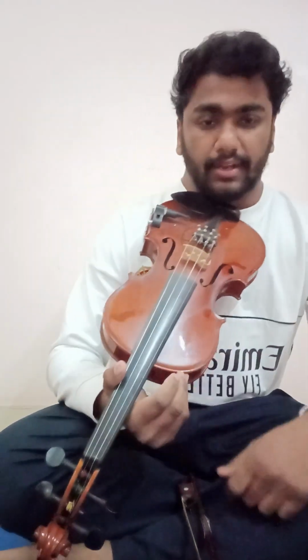So in this, you see that I only use the Sa Ri Ga Pa Ni Sa, Sa Ni in those five swarams, I was playing this whole ragam. So this is how we explain this ragam on the violin.